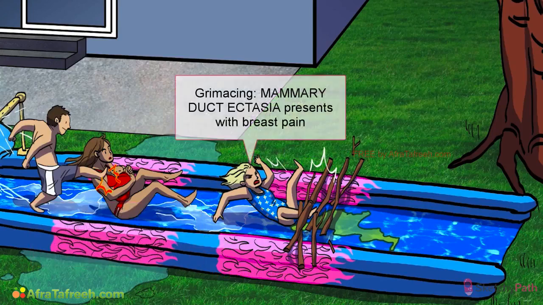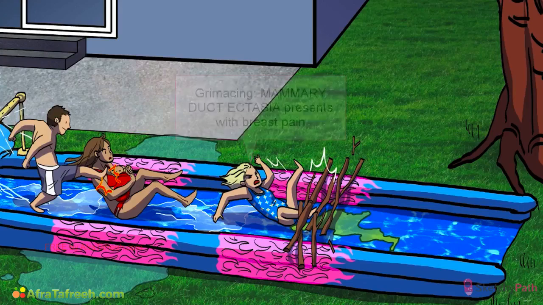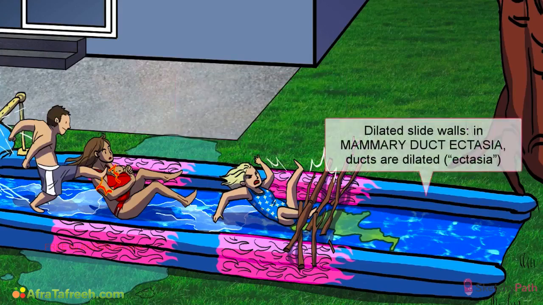Inflammation, pain, lactiferous duct dilation, aka ectasia, and even fibrosis. Oh, right into those branches. Yeah, this slip and slide hasn't been used for a couple years now. It's always a rough ride for that first person down. Notice that the walls of the slide are also painted with those super cool flames to remind you that inflammation is also a feature of mammary duct ectasia.